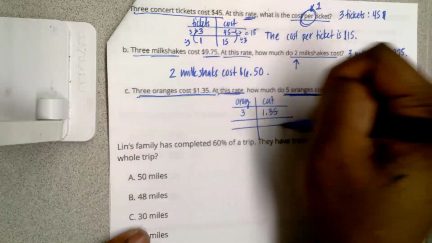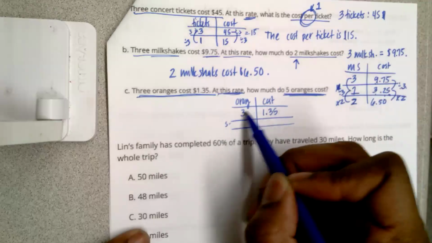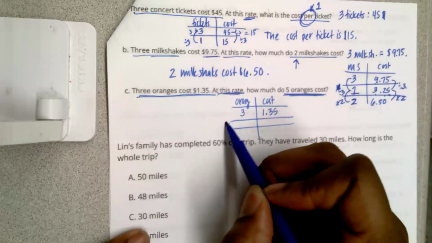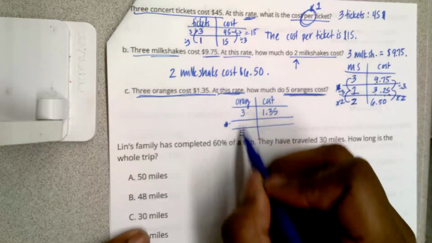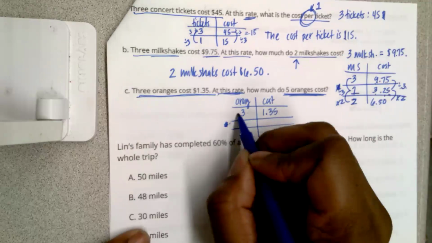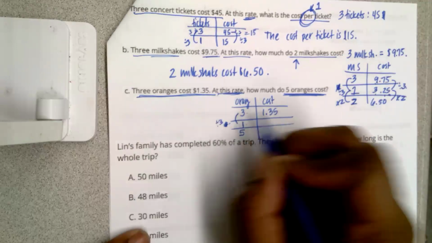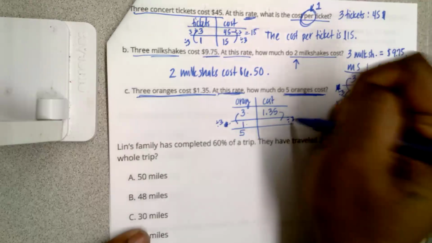We're trying to figure out how much 5 cost. Is there a multiplicative relationship between 3 and 5? No. If there's no, you skip a row and you put 1 there and you find a common factor between 3 and 5, and that is 1. To go from 3 to 1, we divide by 3 on both sides. Now we have to divide $1.35 by 3.